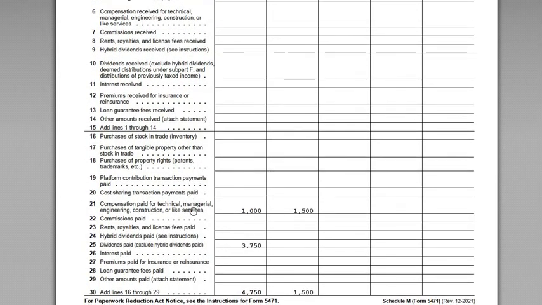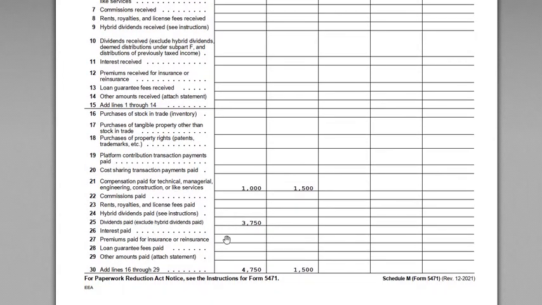On line 21, we can see compensation paid for technical, managerial, engineering, construction, or like services. That's the $1,000 in compensation that the corporation paid to John to serve as an officer or director. So we have $1,000 there. The dividends paid, line 25, that's John's portion of the dividends.